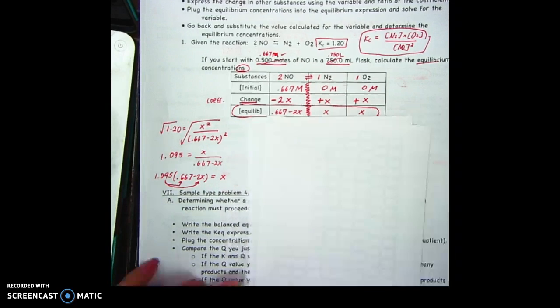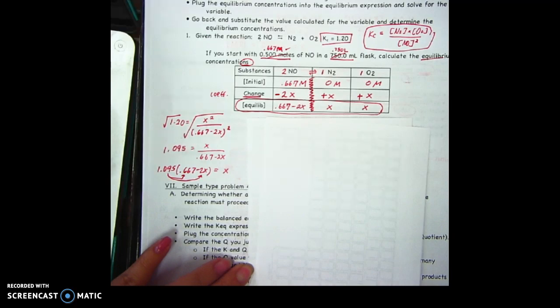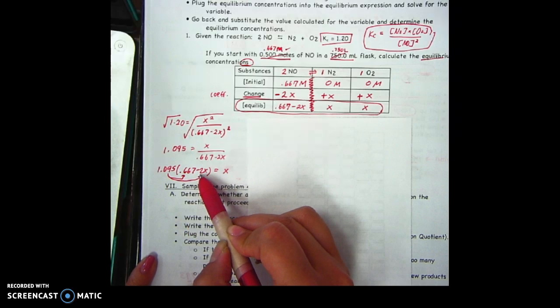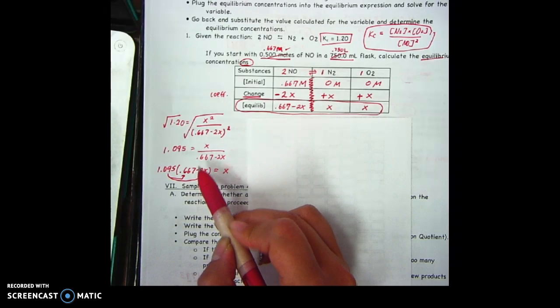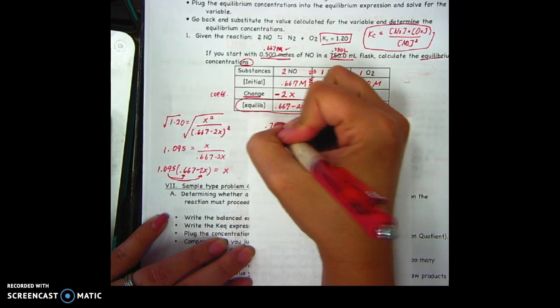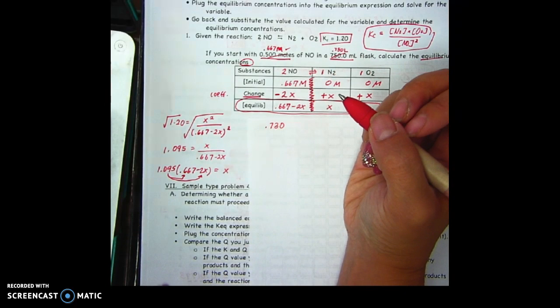Right, so if we're looking at the rest of the math over here, we want to distribute the 1.095 to the 0.667 and then distribute the 1.095 to the -2. So when you do that, 1.095 times 0.667, you get 0.730. If you go to 3 decimal places, you're good.